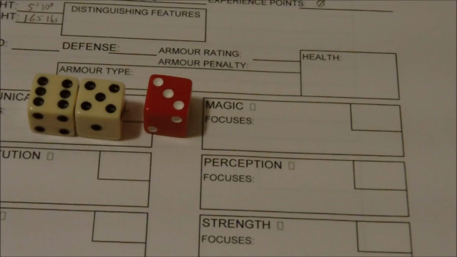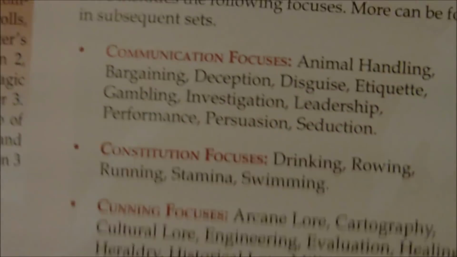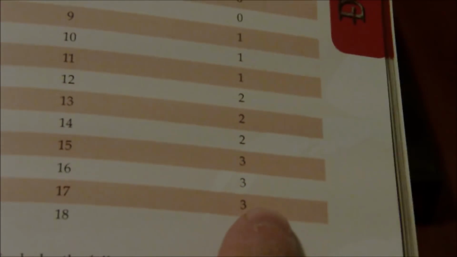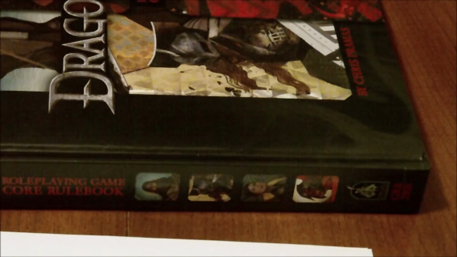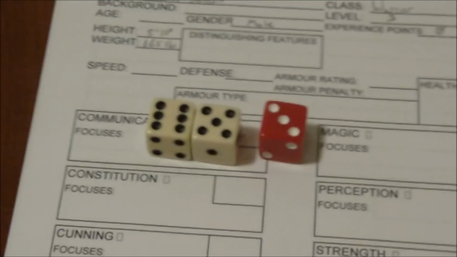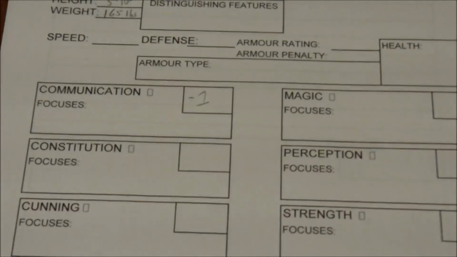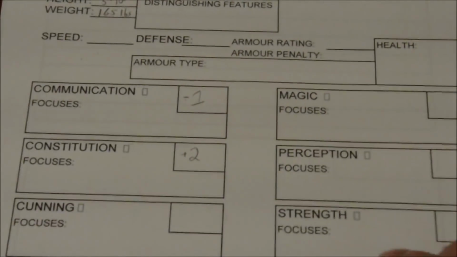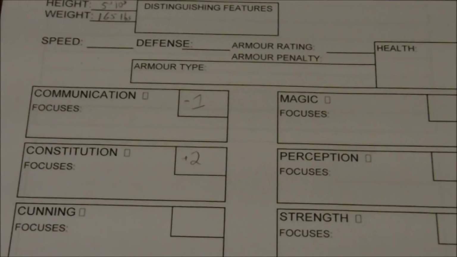And if I was smart, I would have bookmarked the page for the stats. So we got 14. And just bring it up here. So 14 is a stat of 2, so that's good. We want that. So let's go ahead and write down 2. That one is probably going to stay. I'll write down +2, just so I know that it's a good stat.